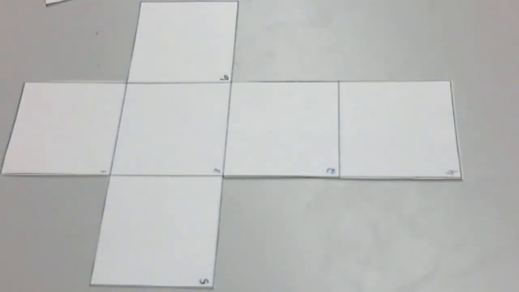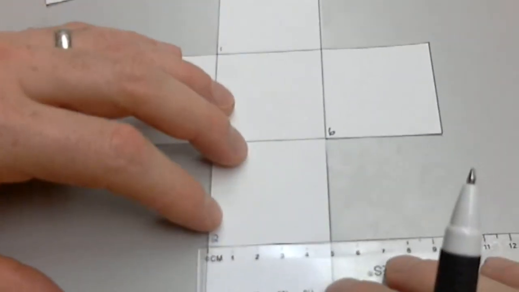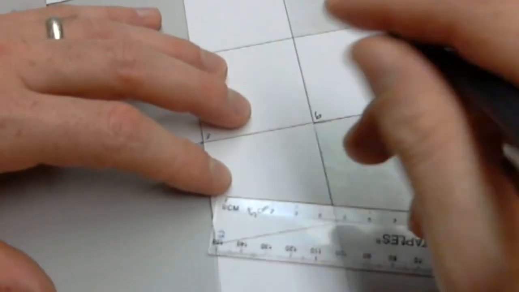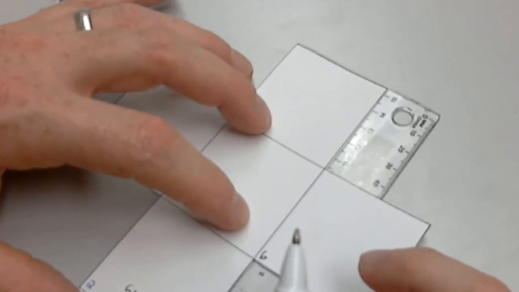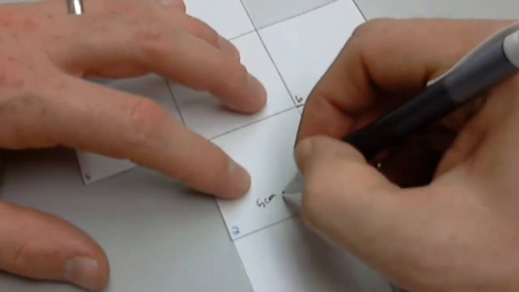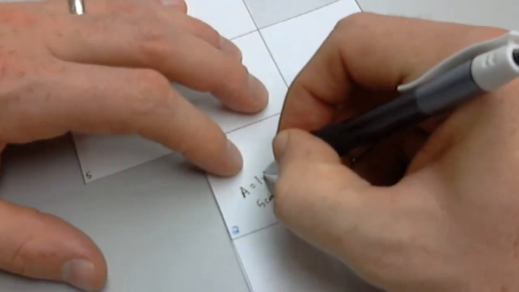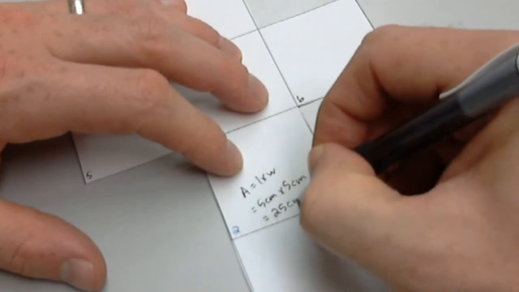Now, what surface area wants us to do is to measure out and to calculate the area of the shapes. So, this is 5 centimeters, and also 5 centimeters. I know that area is length times width, and it's 5 centimeters times 5 centimeters, which is 25 centimeters squared. That's the area of one of these squares.